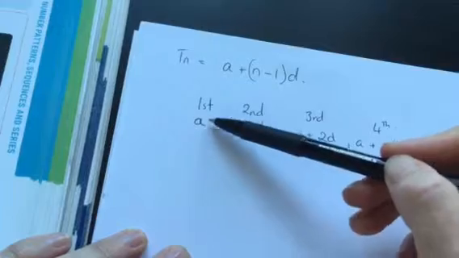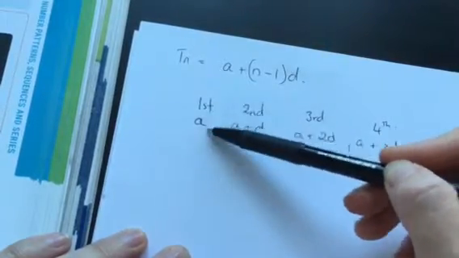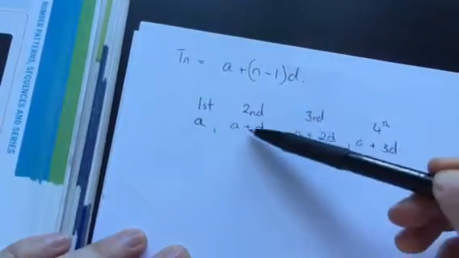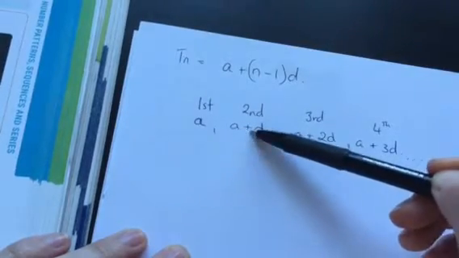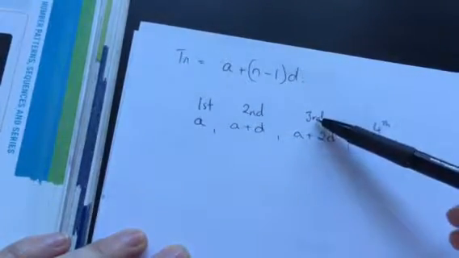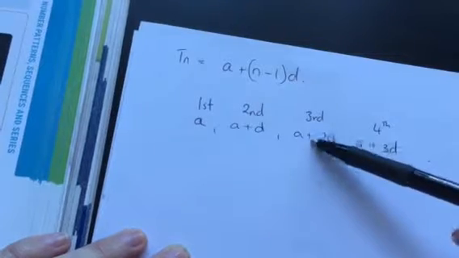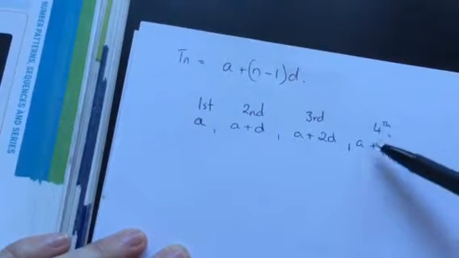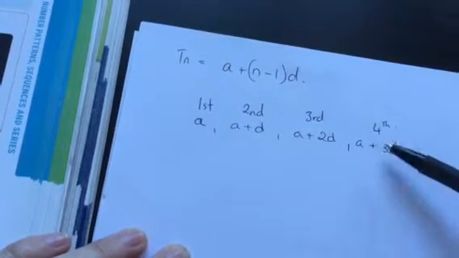And if you look at it, when it's your first term, you add on 0d, 0 times the common difference. If it's my second term, you'll add on this plus 1d. If it's my third term, it's this plus 2d. If it's my fourth term, it's this plus 3d.